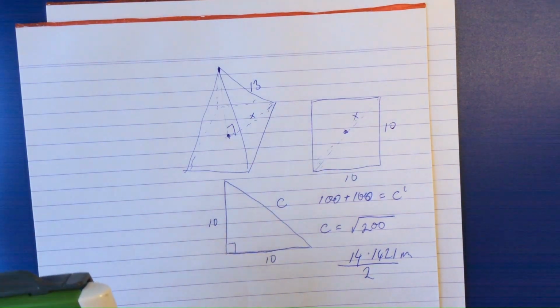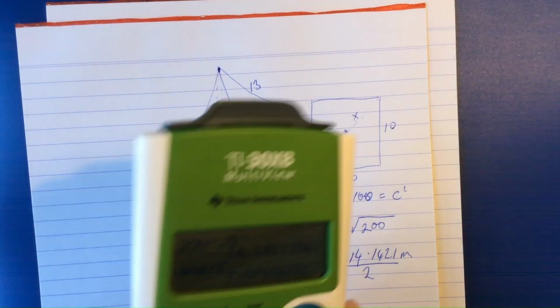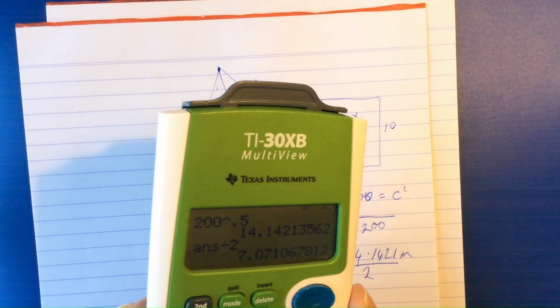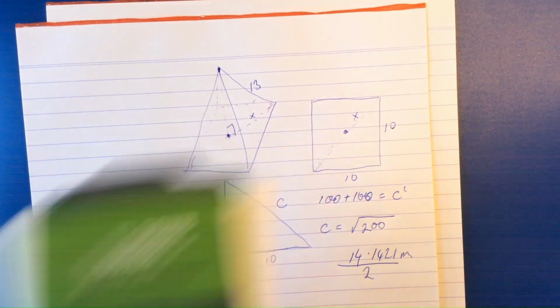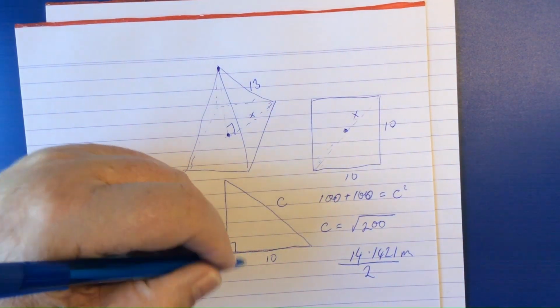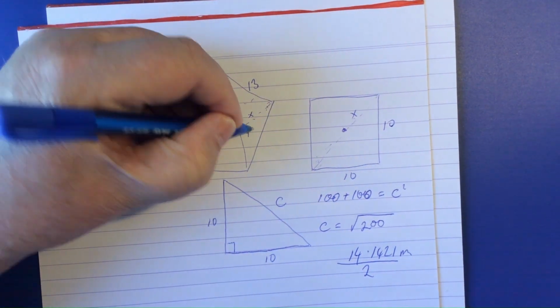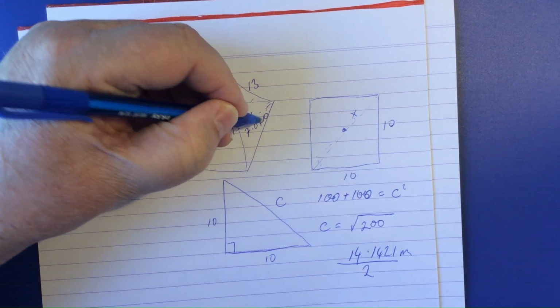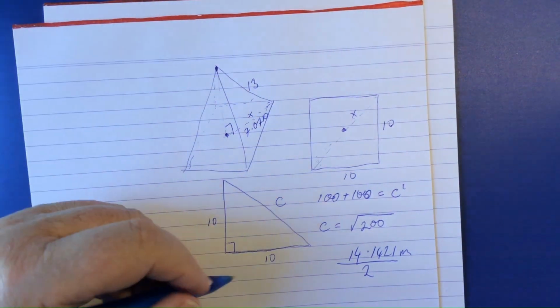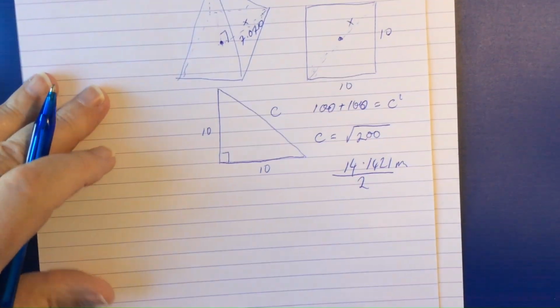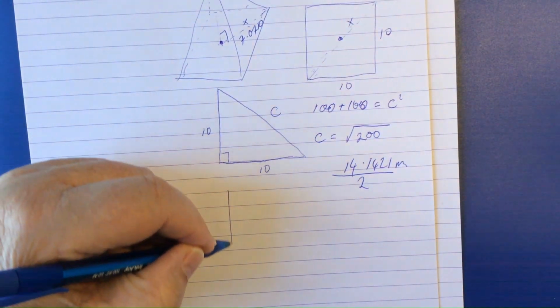So what is that divided by 2? 7.0710. And again, you can see why I use a scrap of paper for this.